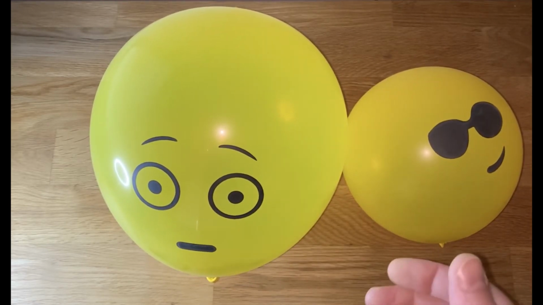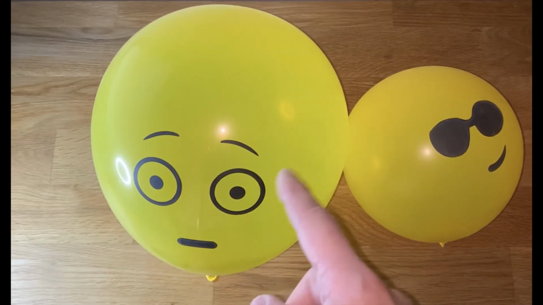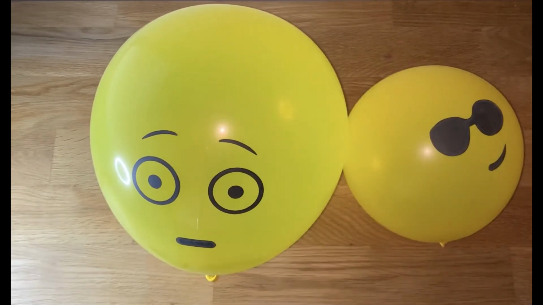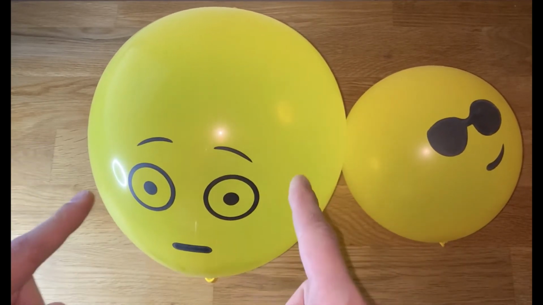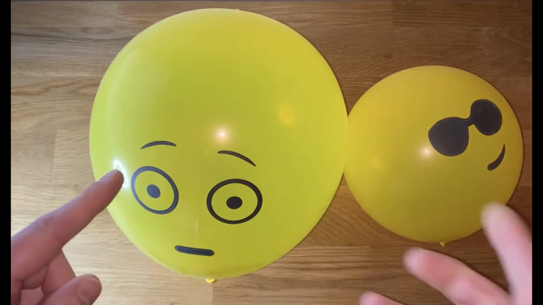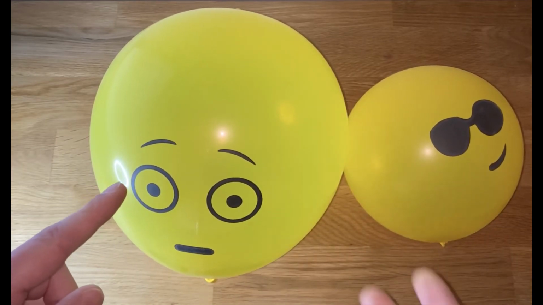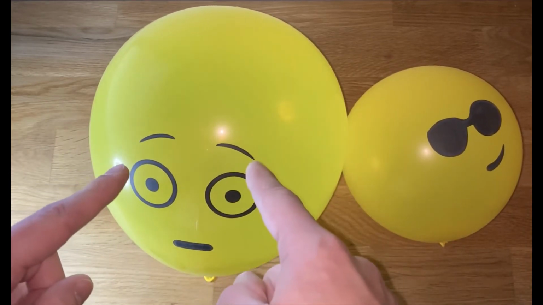So pressure is the force per unit area, so gas pressure comes from the collisions of all these tiny little gas particles moving around and hitting off the inside of the walls. The reason why this one has higher pressure is because we've physically managed to put more gas inside this balloon.